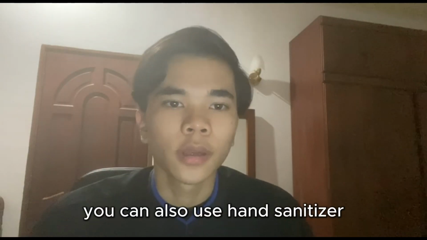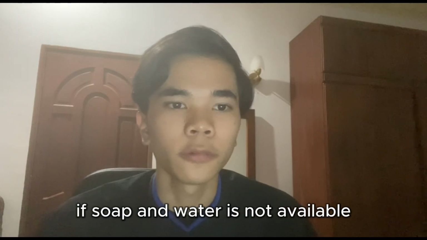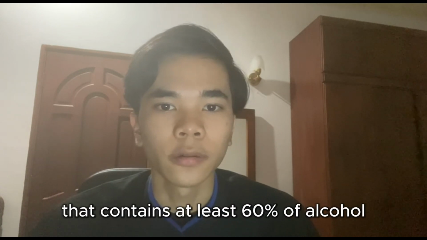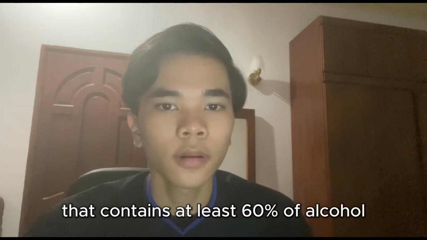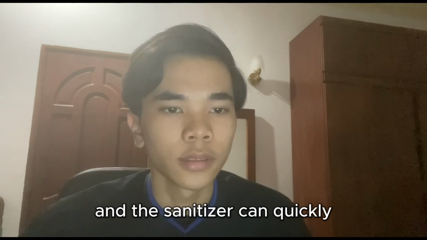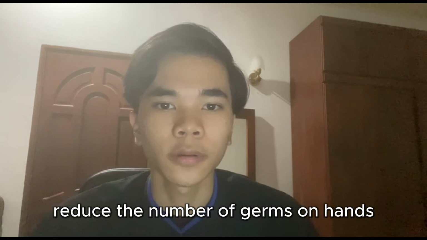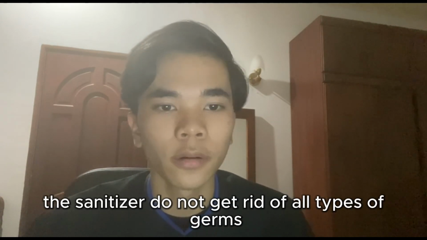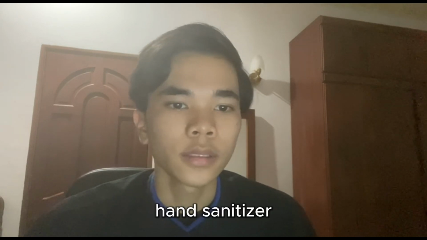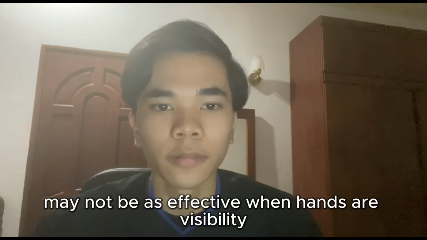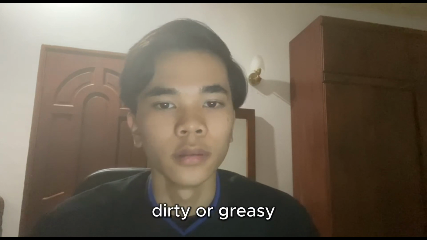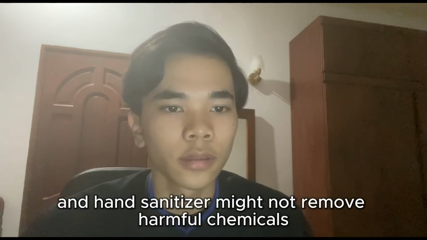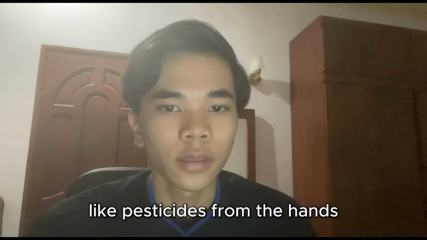You can also use hand sanitizer if soap and water are not available. The hand sanitizer must be alcohol-based, containing at least 60% alcohol, and the sanitizer can quickly reduce the number of germs on hands in many situations. However, the sanitizer does not get rid of all types of germs. Hand sanitizer may not be as effective when hands are visibly dirty or greasy, and it might not remove harmful chemicals like pesticides from the hands.